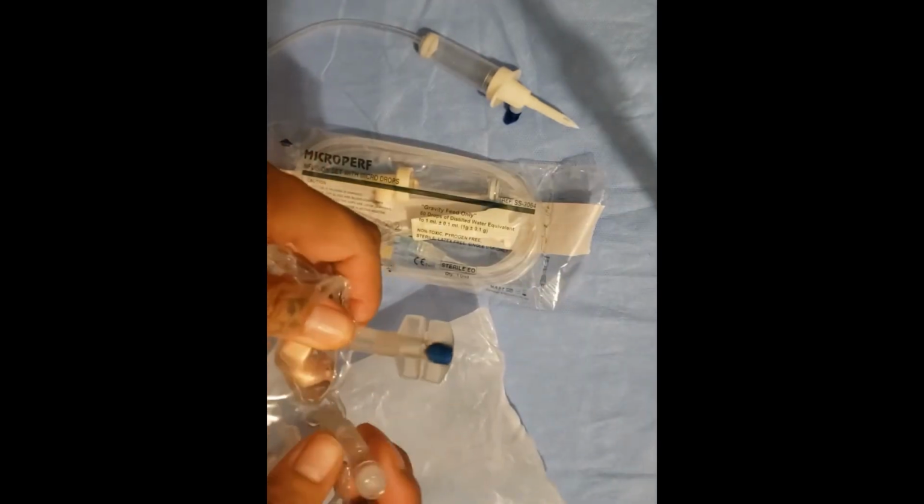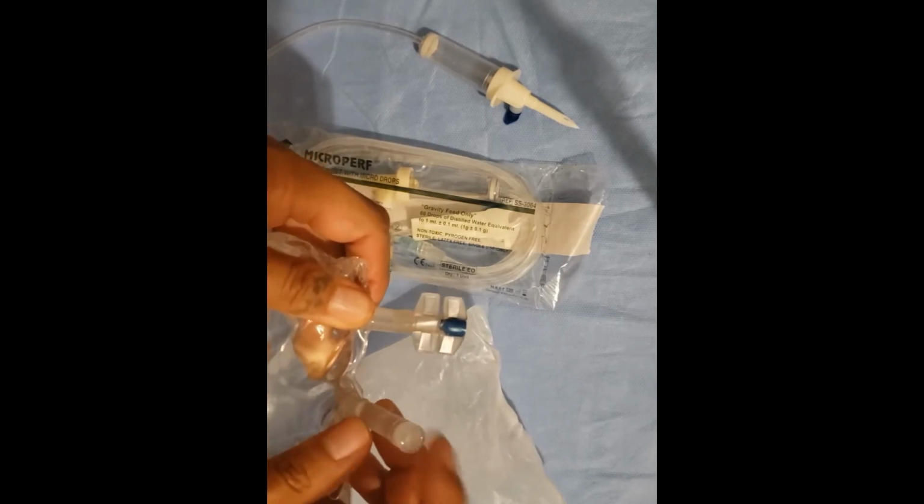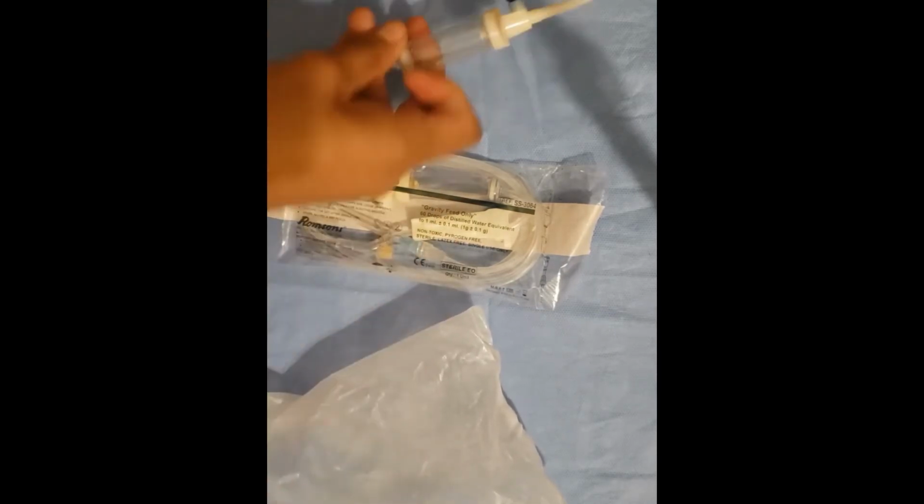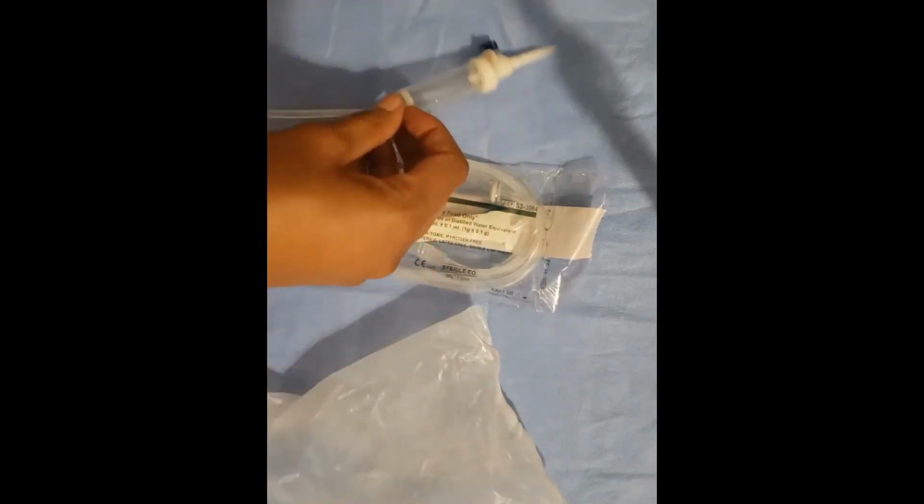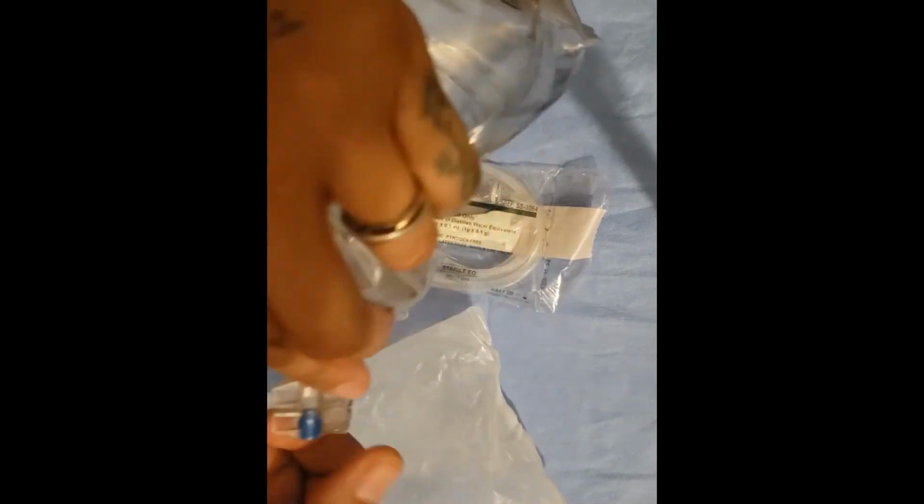There are 2 ports on the IV bag. One for the administration of medication or withdrawal of fluids, and the next is the port where you would spike the bag. The little blue tip is twisted off for access.